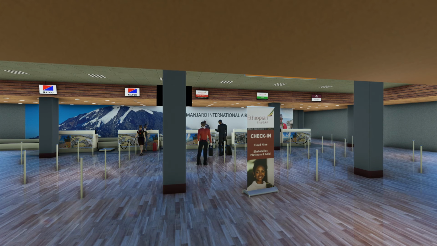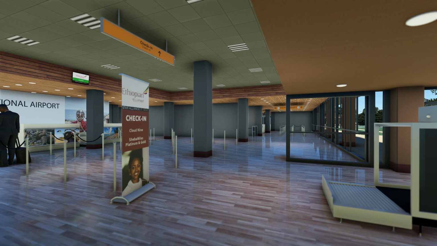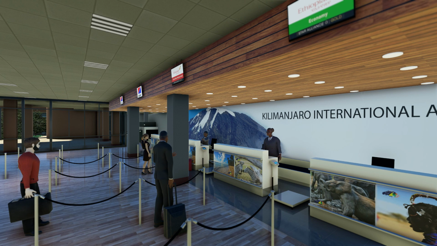So here we are at check-in. The modelling's wonderful and very clear. These signs are crystal clear and they all work. Everything here works because the resolution is such high quality. Even the signs above the top here. KADCO, Kilimanjaro Airport Development Company, Qatar Airways, Ethiopian, it's all here. A quick look in that direction. Here you can see the signs are really crisp, no blurring at all. And there's a look at check-in, and it's great. The models are nice, they're pretty basic, but they work. It's really good.